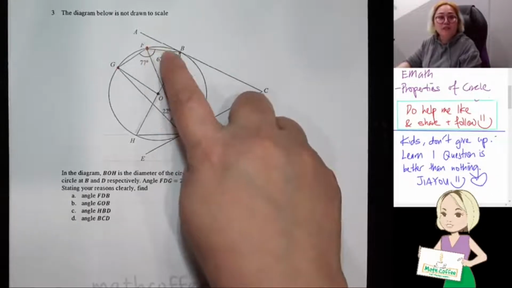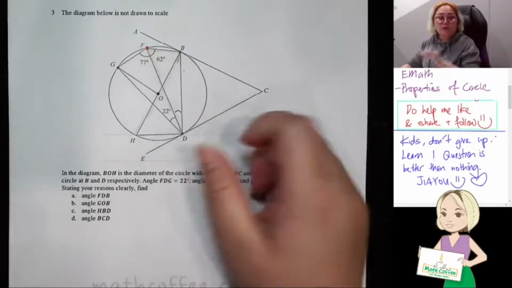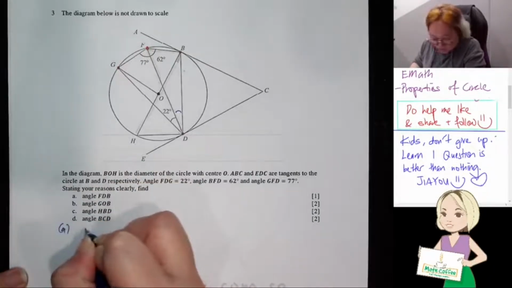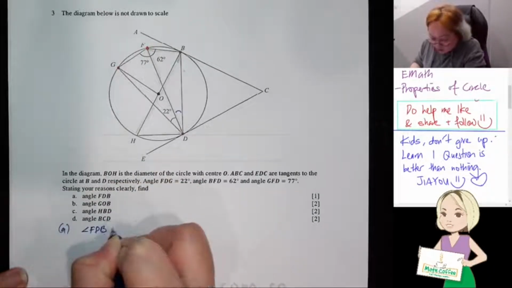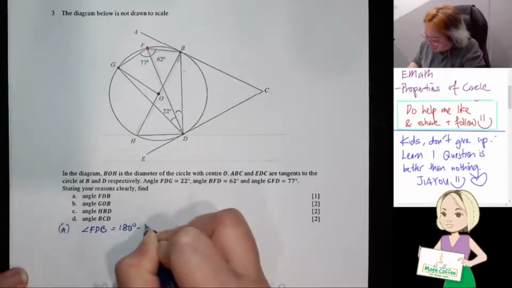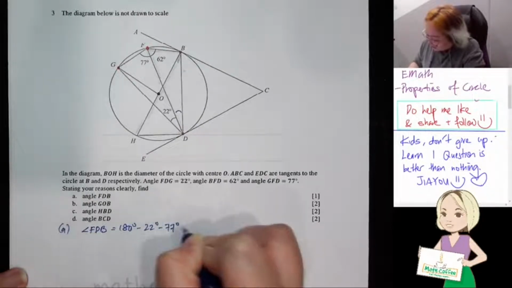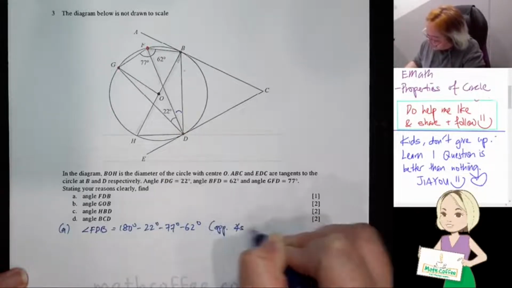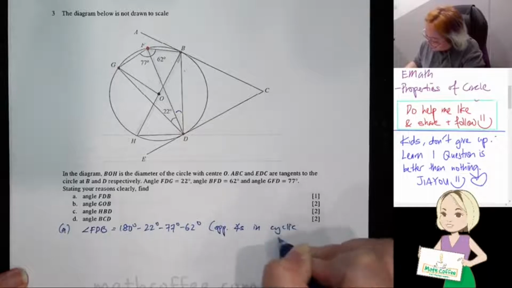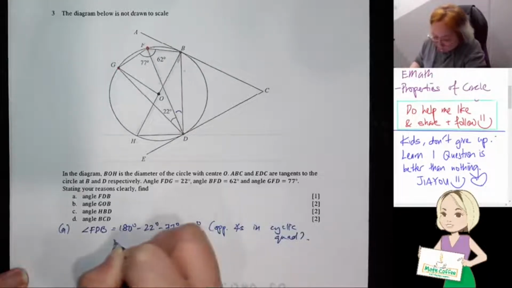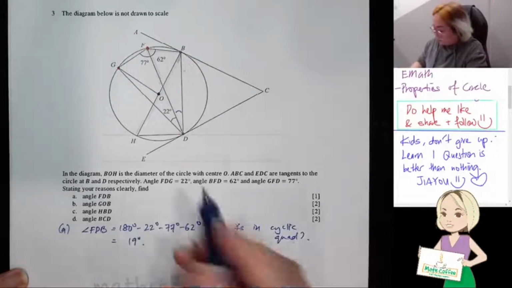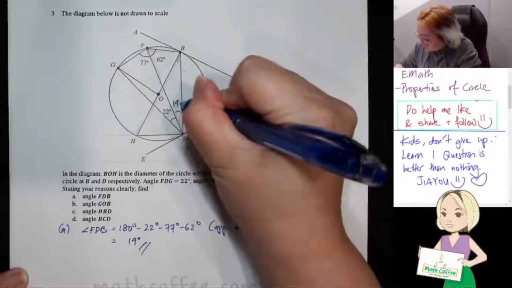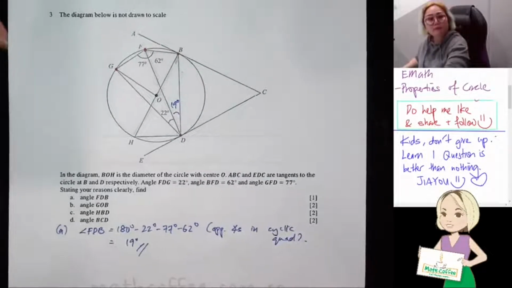So all these 4 angles actually add up to give you 180 degree. So for part A, we will know that angle FDB will be 180 degree minus 22 minus 77 minus 62. And this is opposite angles in cyclic quadrilateral. And we will get 19 degree. Okay, so update this small angle over here. This is 19 degree.